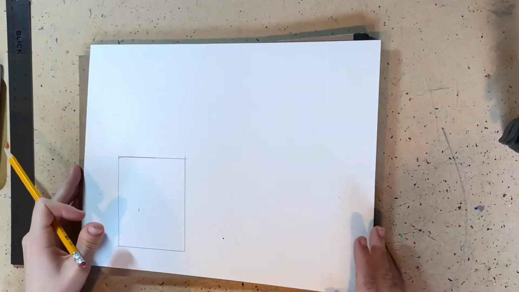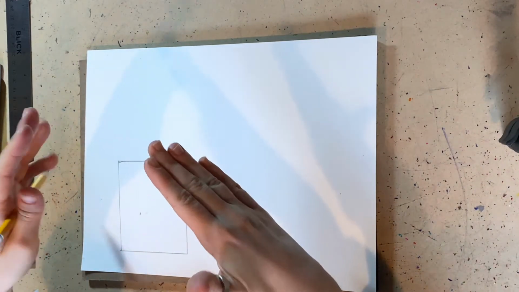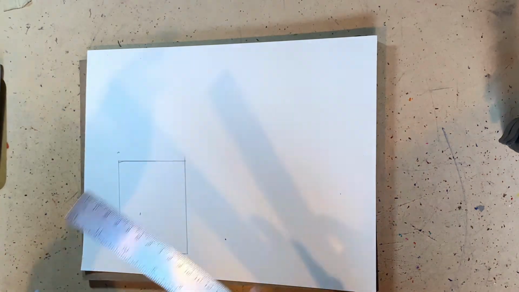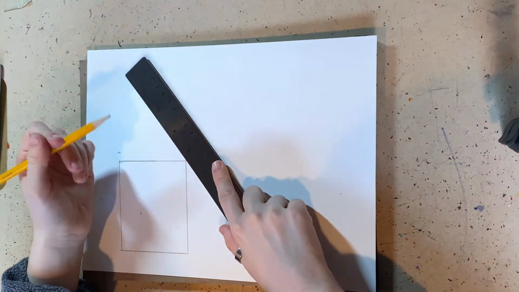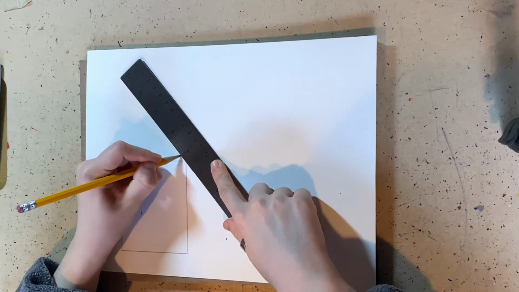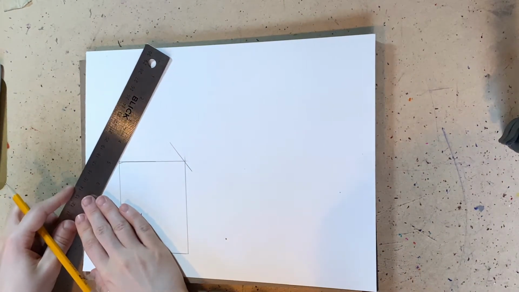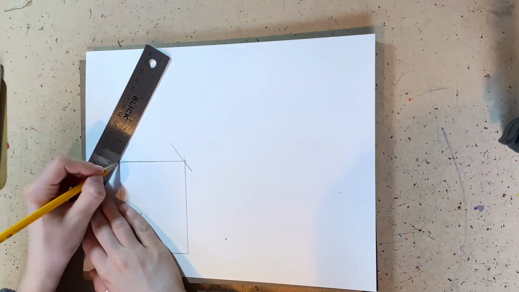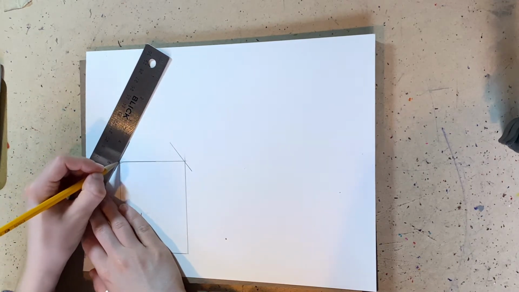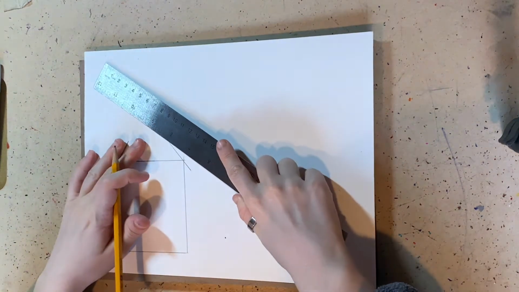Okay, now what we're going to do is draw a roof with two diagonal lines on each side. Diagonal lines are going to go a little bit off of the paper. So we have one, and then two, and then we're going to draw two more diagonal lines.